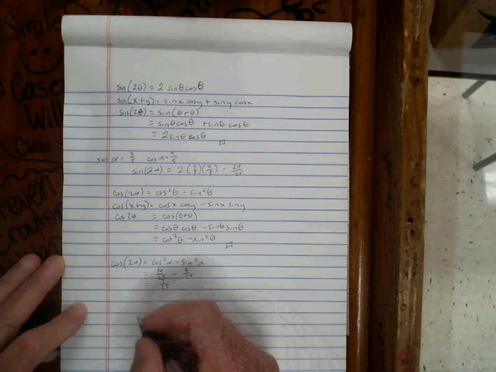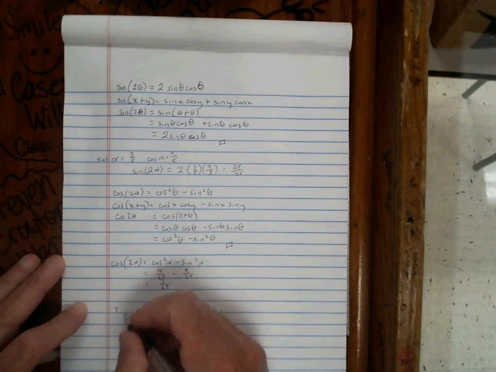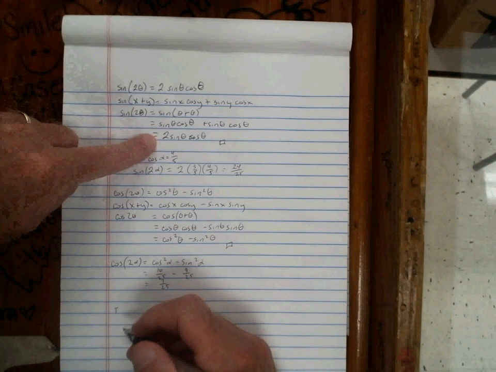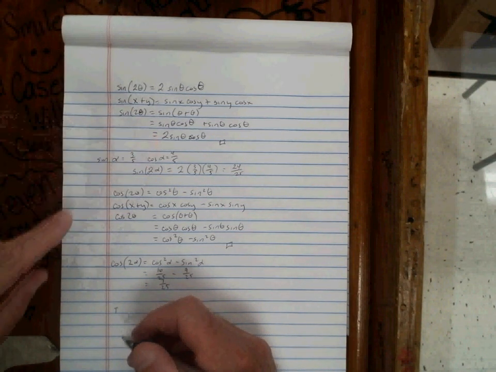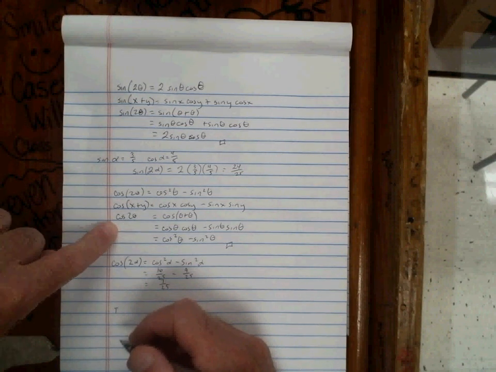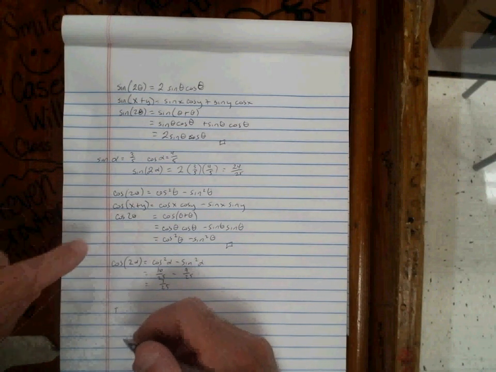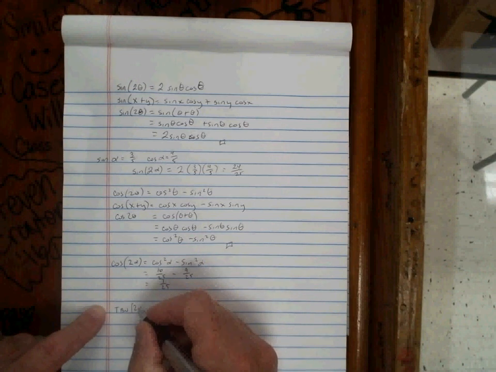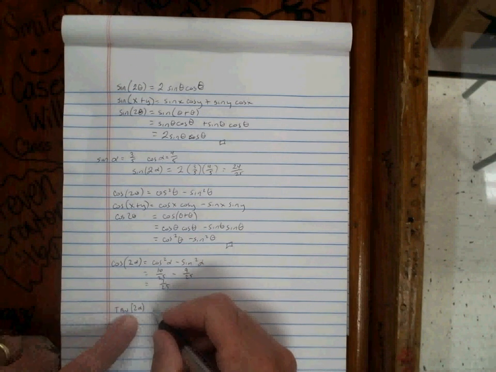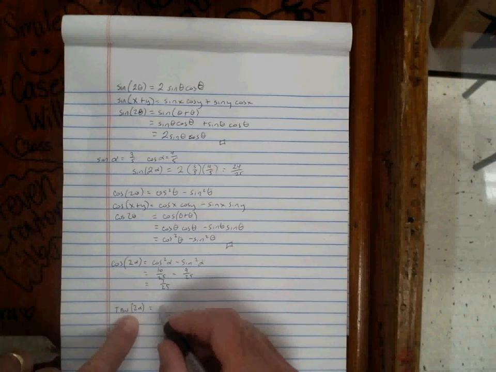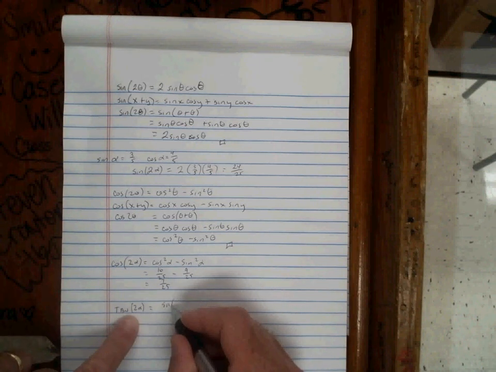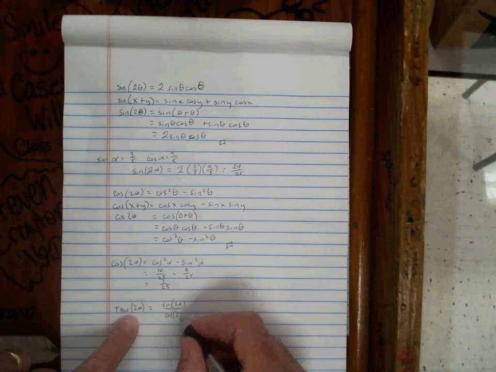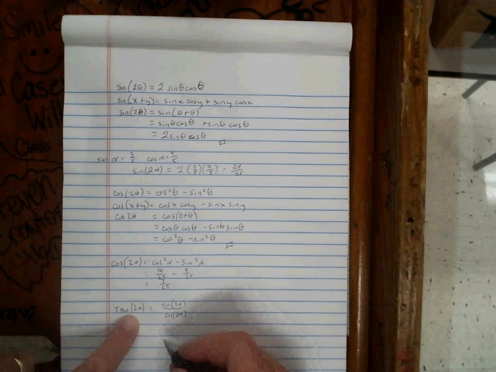You can come up with the tangent double angle identity and the secant and cosecant. First off, the cosecant double angle identity would just be 1 over the sine double angle identity. The secant double angle identity would be 1 over the cosine double angle identity. And then the tangent of 2 alpha would be the sine 2 alpha over cosine 2 alpha. So once you have the sine and cosine double angle identities, you just apply those.